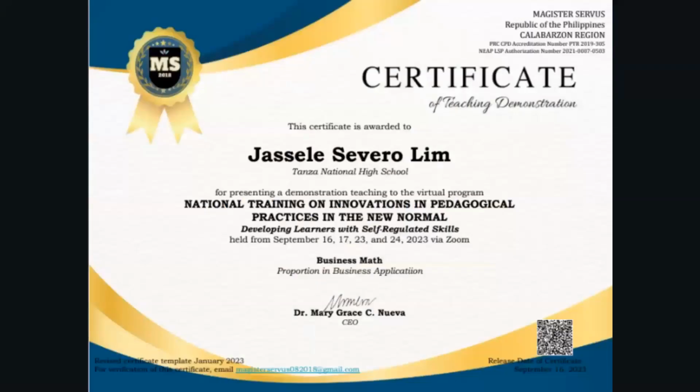The same certificate is awarded to Ma'am Giselle Severo Lim of Tansa National High School for having a demo teaching in business math with the topic proportion and business applications. The certificate is signed by yours truly. Thank you so much, ma'am, for the entry of demonstration teaching. Ma'am Giselle is also qualified for the search to the most outstanding teacher 2023.